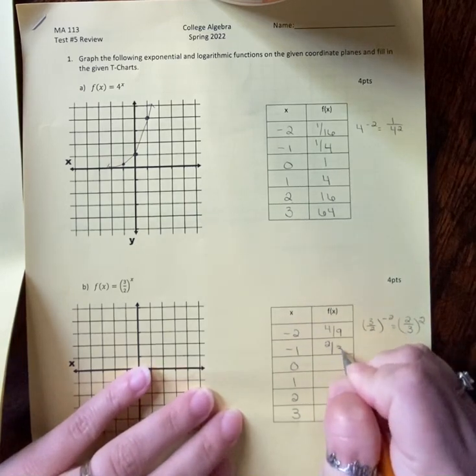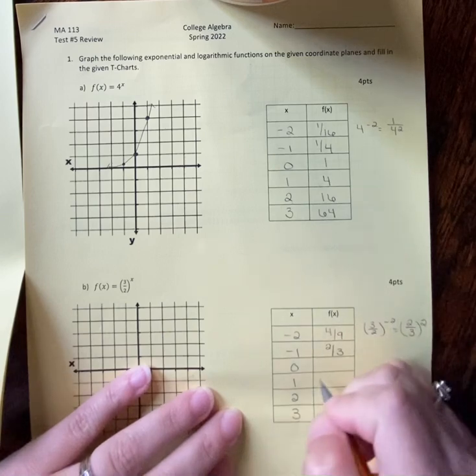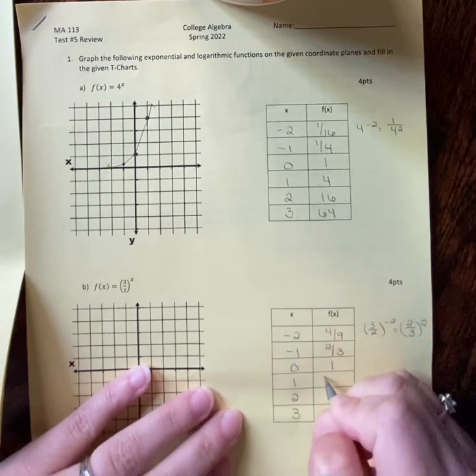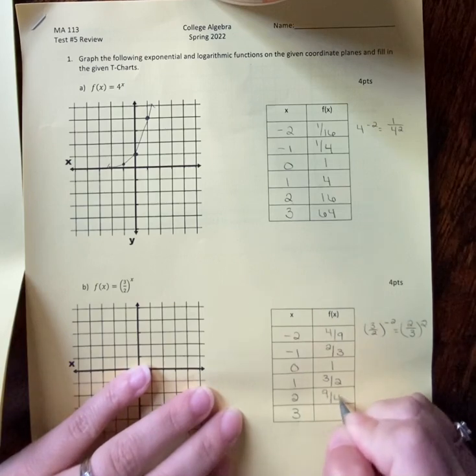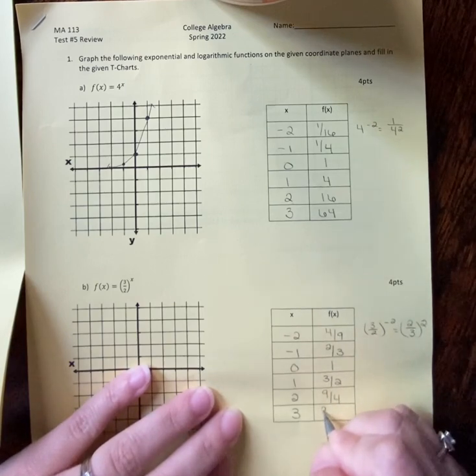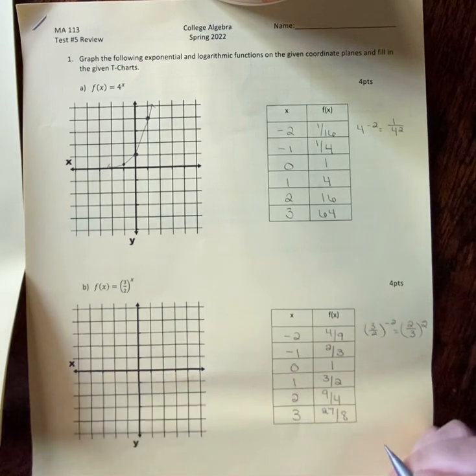That'll give you a 2/3. 3/2 to the 0th power is 1. 3/2 to the first power is 3/2. 3/2 squared is 9/4. And 3/2 to the third is 27/8.